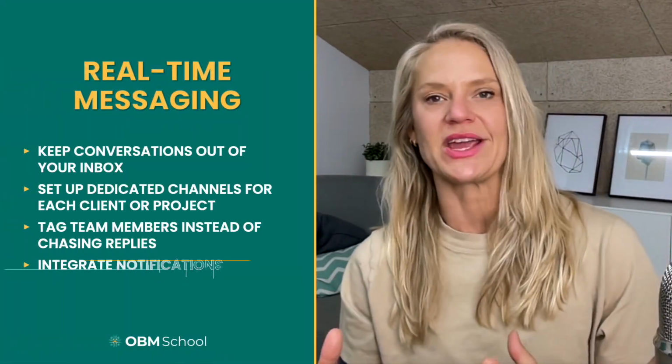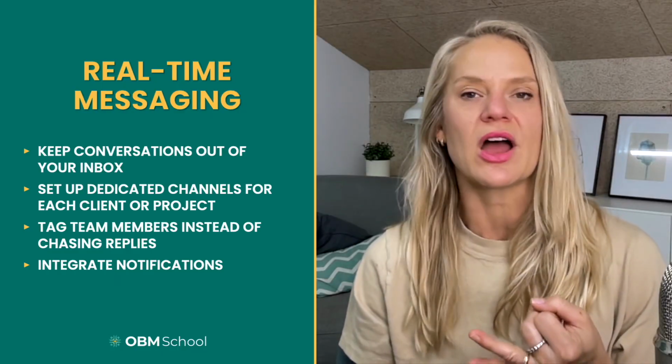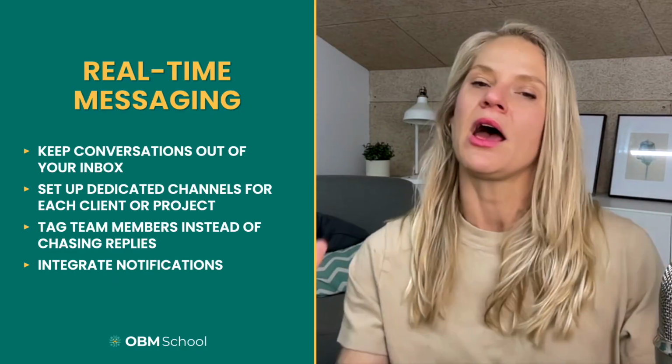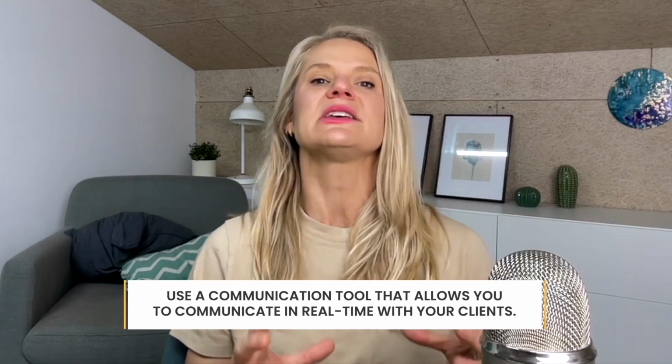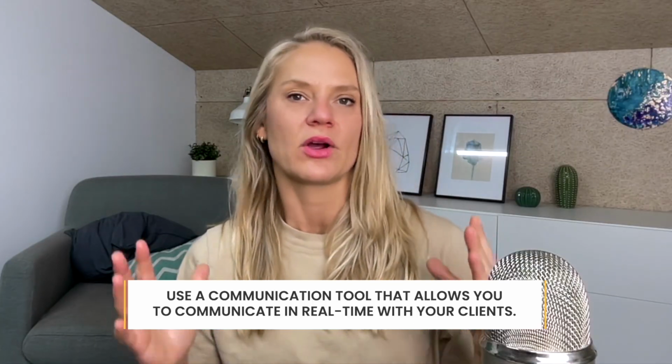You can also integrate things like notifications from your project management tool, from your Google Drive, and plenty of other things. But I want to keep this simple for today, so I don't want to talk about all of the different integrations. I think the most important thing here is that you are using a tool that allows you to communicate in real time with your clients. Now, that being said, they might have their own real-time team communication tools. We're not going to get into the tech stack that your client uses today. I really want to focus on your tech stack today.